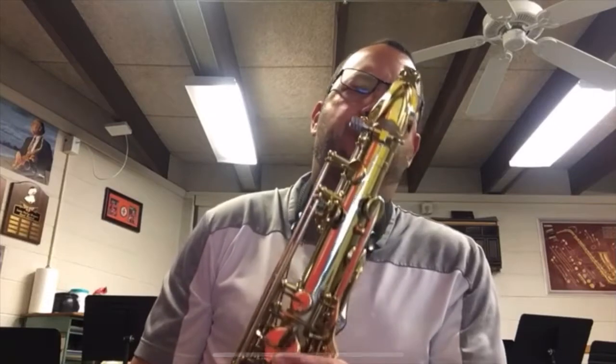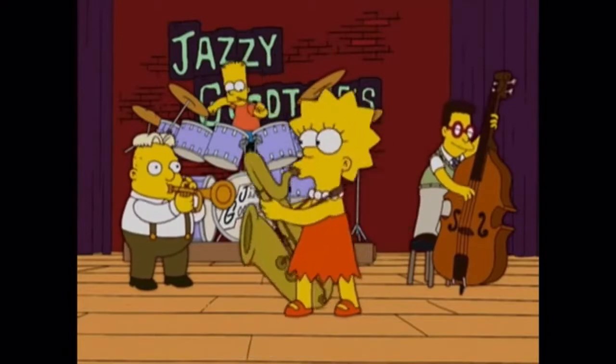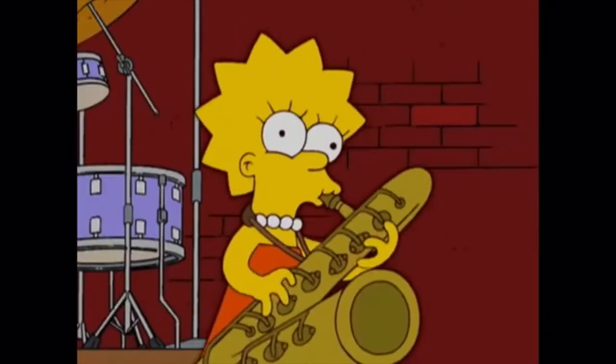The other 2 are the tenor saxophone and the baritone saxophone. These get progressively larger and lower in pitch, but they work the same way. They have the same system of keys. They have the same type of reed and mouthpiece, and you produce the tone in the same way. Everything's just slightly larger with those bigger saxophones.